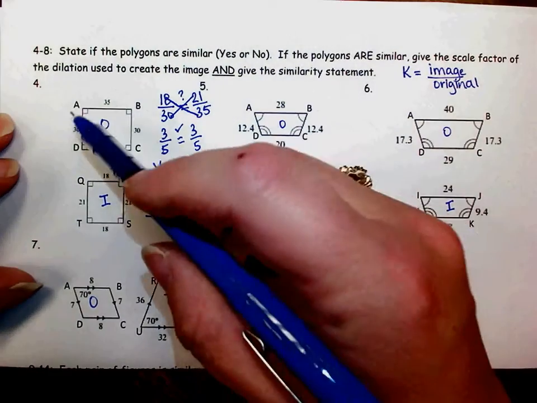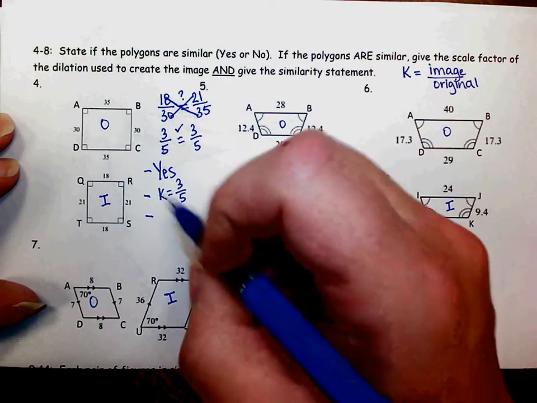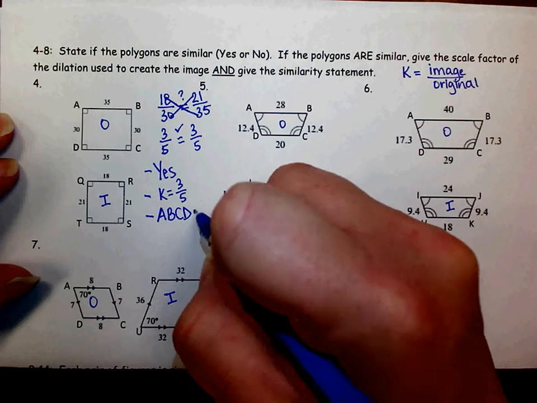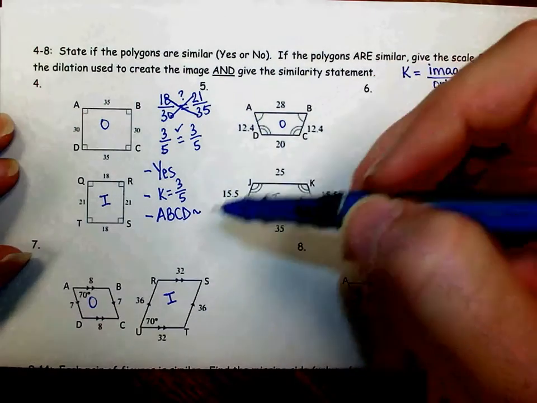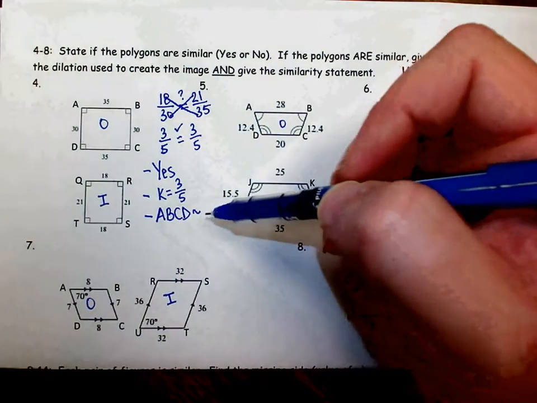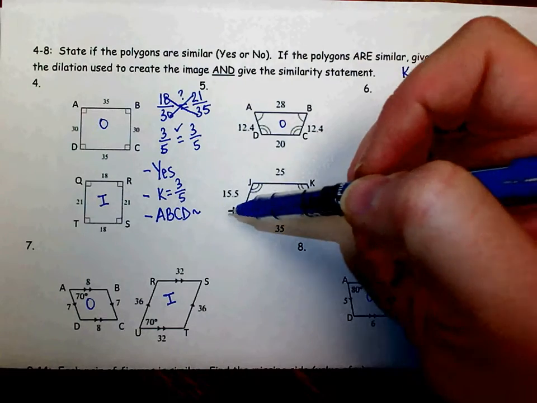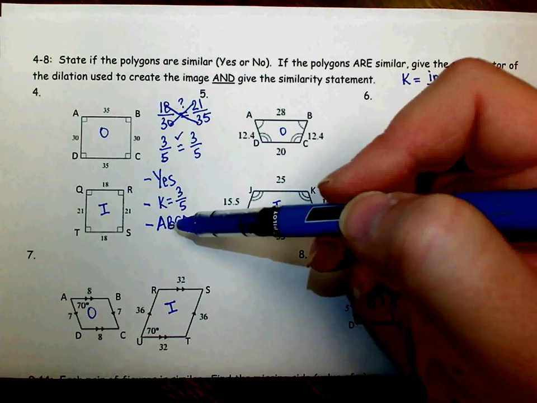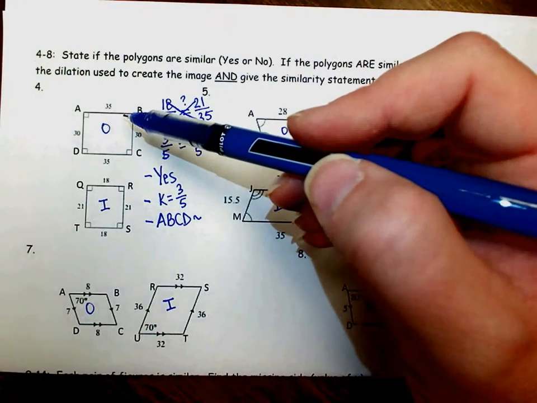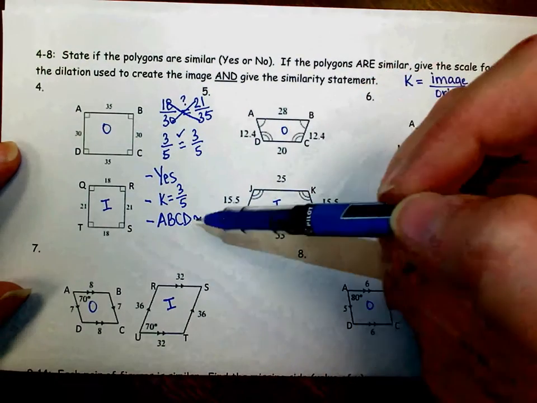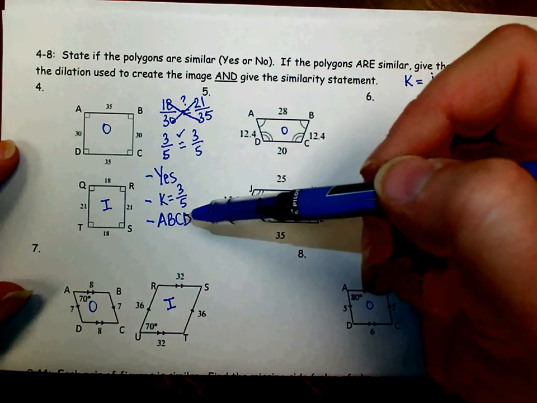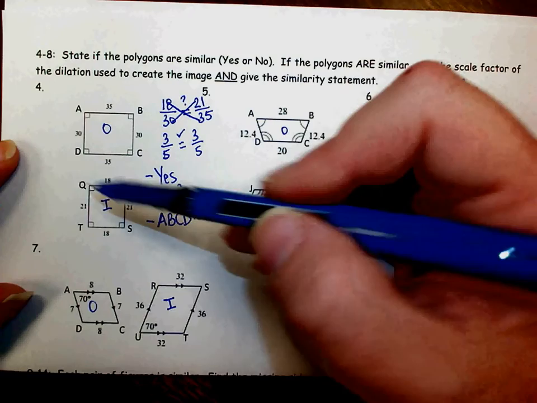When you're naming the first figure, if you'll just name that alphabetically, that would be A, B, C, D. Then when I go to name my similar figure, remember the corresponding sides have to be in the same position in the naming. Since A, B are the first letters of the naming of A, B, C, D, and A, B is the longest side of that quadrilateral, I have to name the first two letters of the longest side of the second quadrilateral. Since we have two of them, I have options.